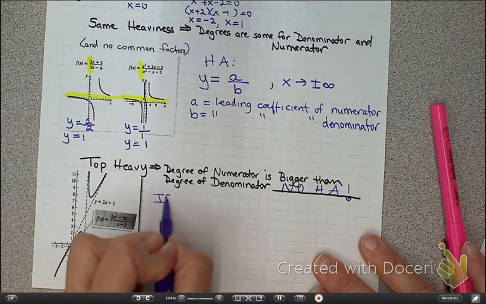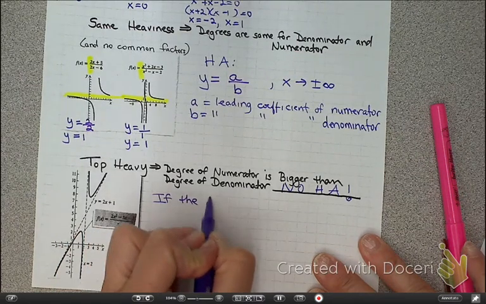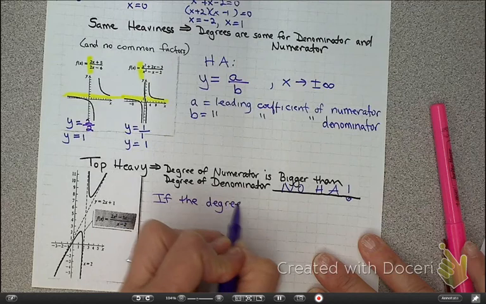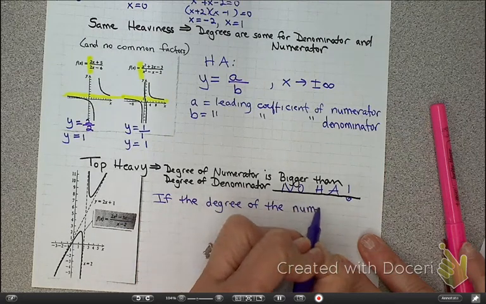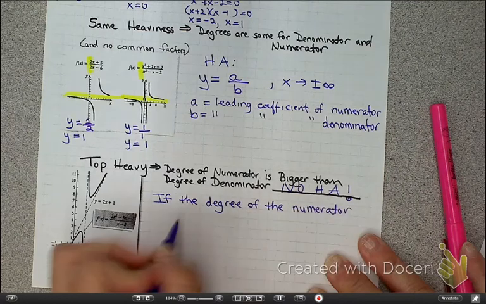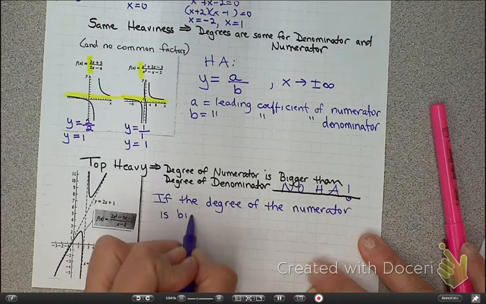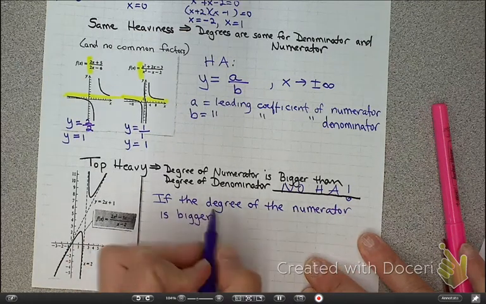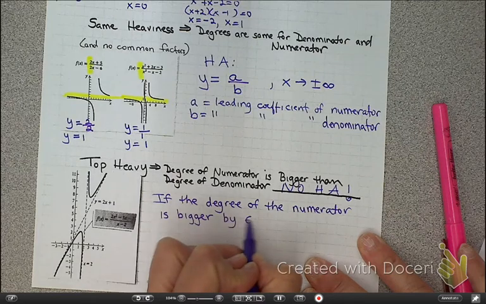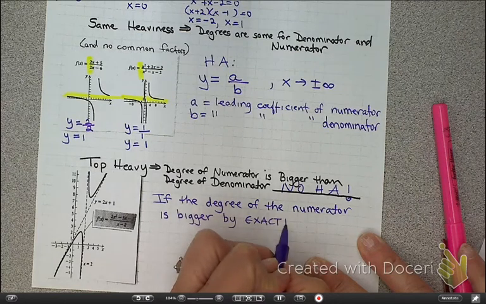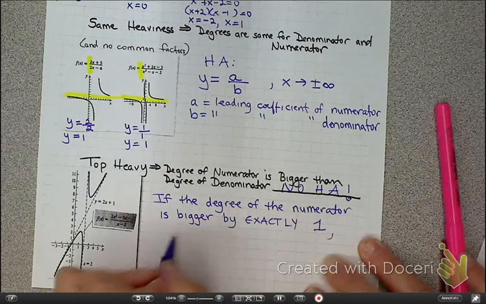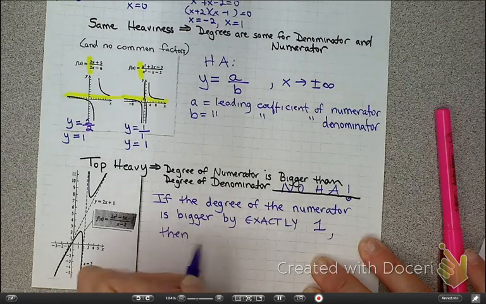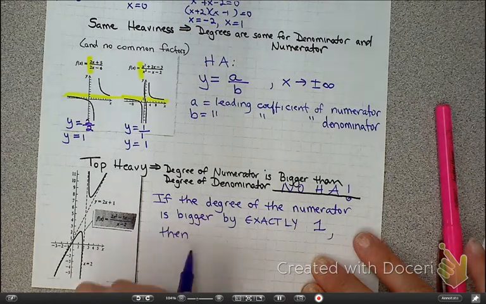If the degree of the numerator is bigger by exactly one, then that's when we're going to get a slant asymptote.